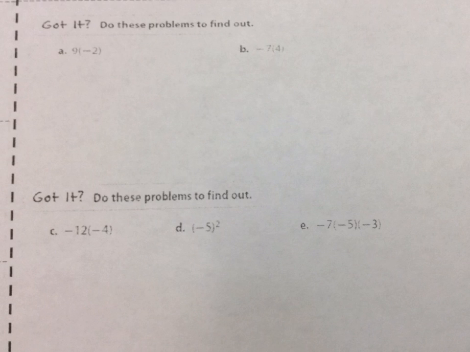Go ahead and complete the Got It problems A through E if you did not do them in class. We will go over these tomorrow.